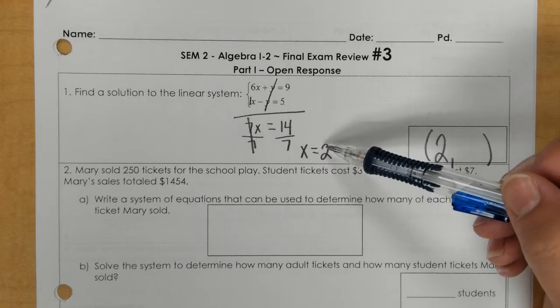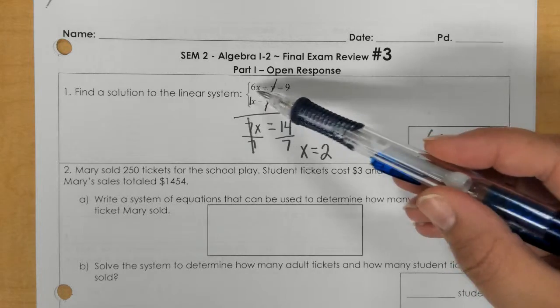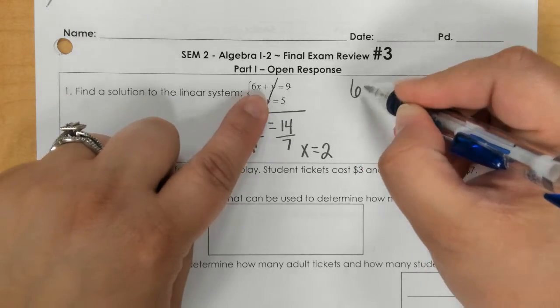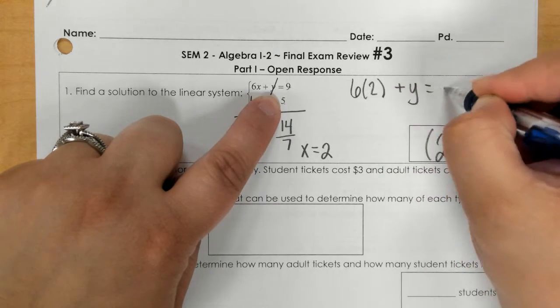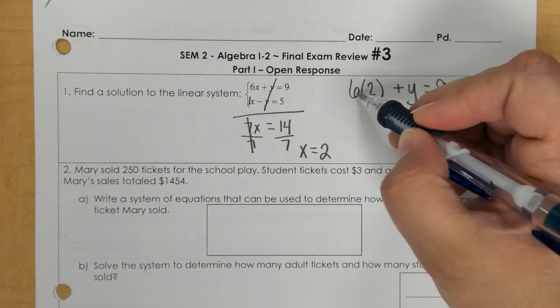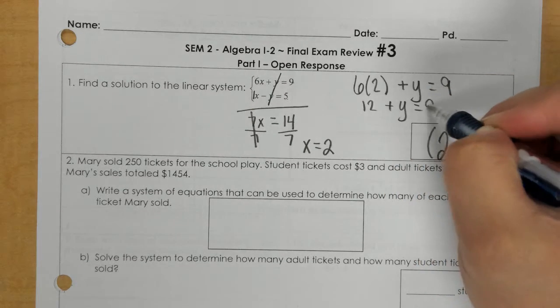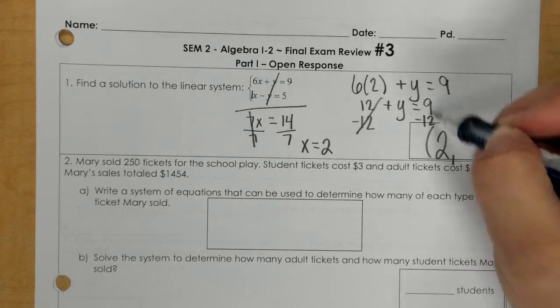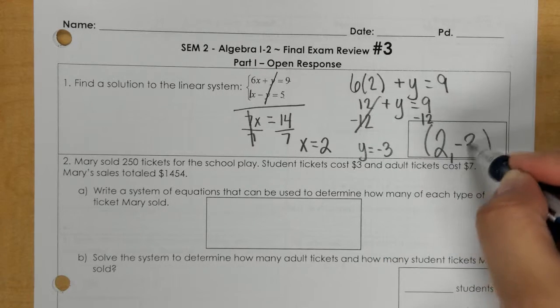To figure out the y, I plug the 2 back into x, and I picked the top one because it's got all positive numbers. So I would say 6 times my 2 plus y equals 9. 6 times 2 is 12. I subtract 12, and 9 minus 12 is negative 3.